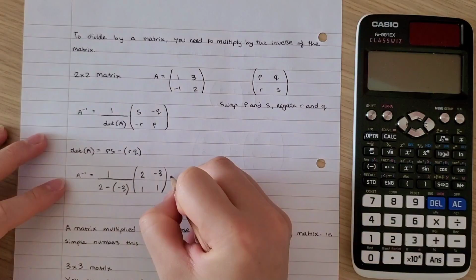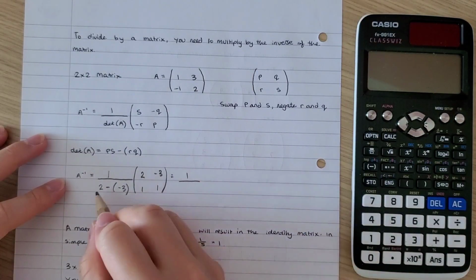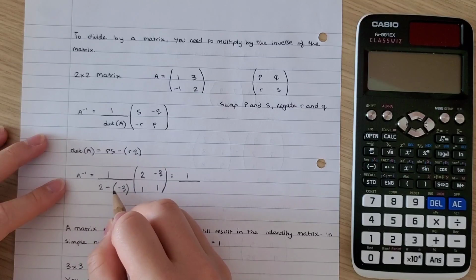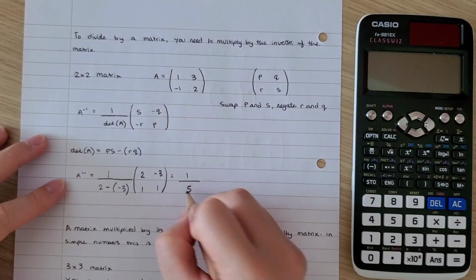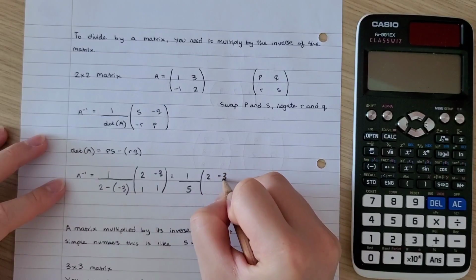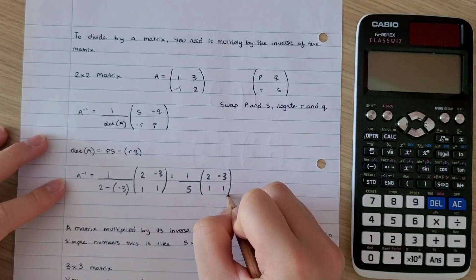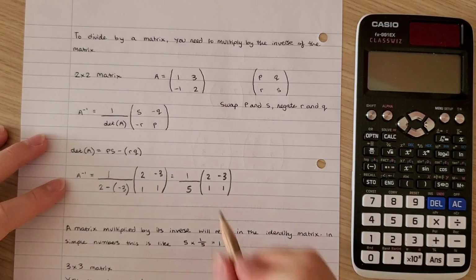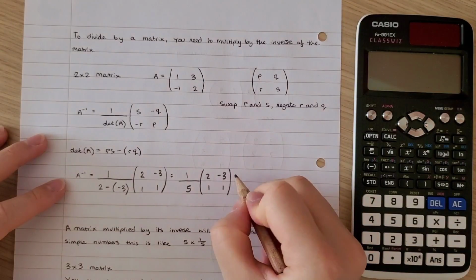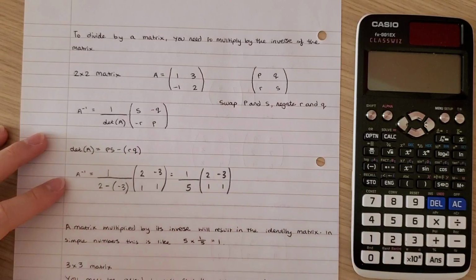If we simplify a bit further, we can do 1 over 2 minus minus, which is a plus. So 1 over 5 times 2, minus 3, 1 and 1. And that's it. We can multiply out the brackets, but all of them would just be over 5. So that's the inverse of this matrix here.